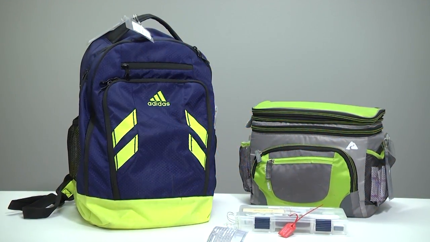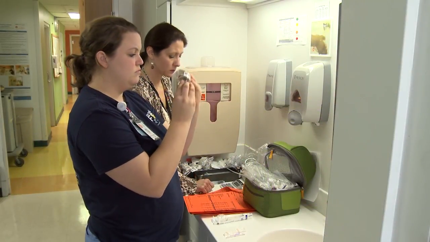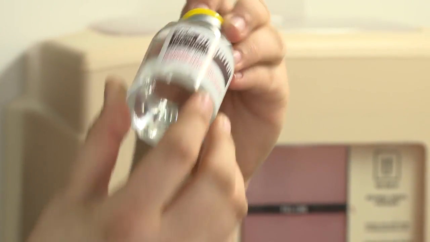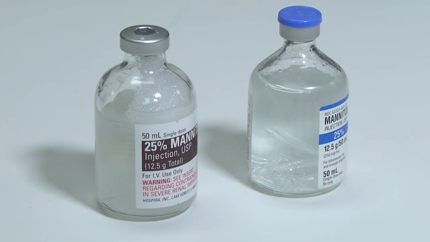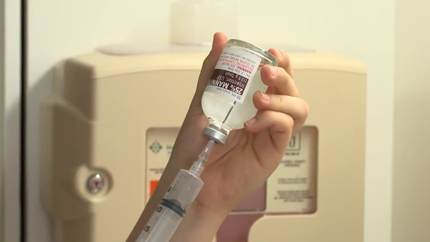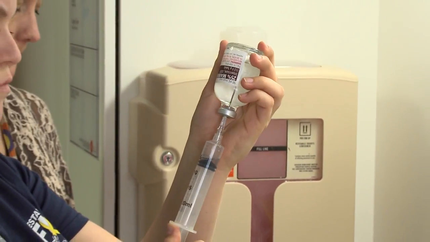Mannitol can be found in the emergency code bag. Prior to the administration, always inspect the mannitol vial or bag for crystallization. If crystals are present, redissolve by warming the solution. Use a filter needle to draw mannitol out of the vial and filter when administering to patients. Do not administer with blood products.